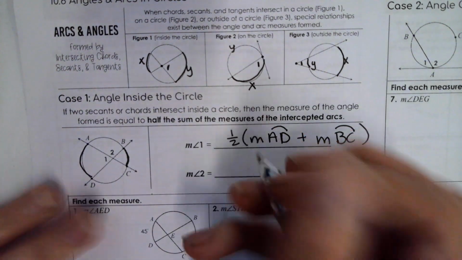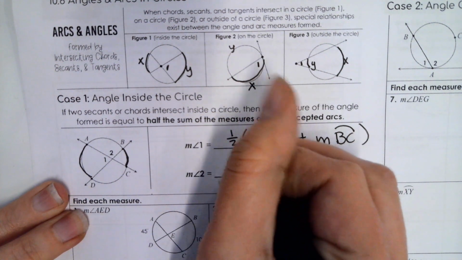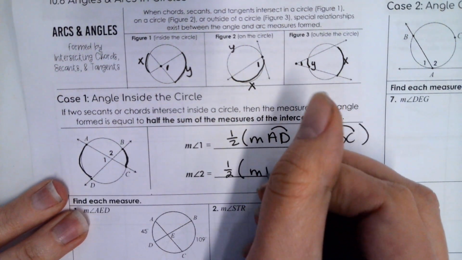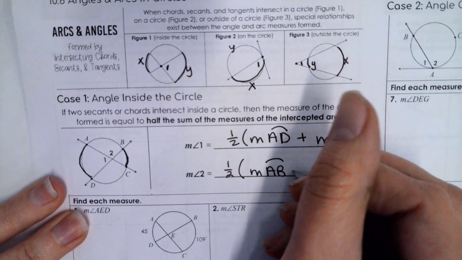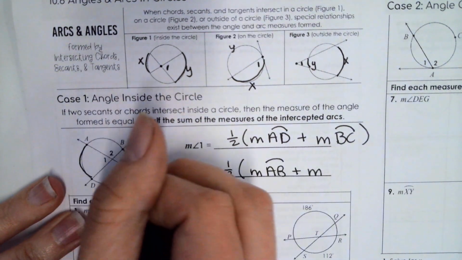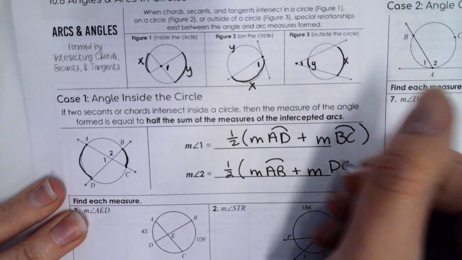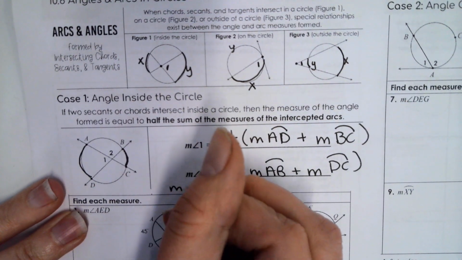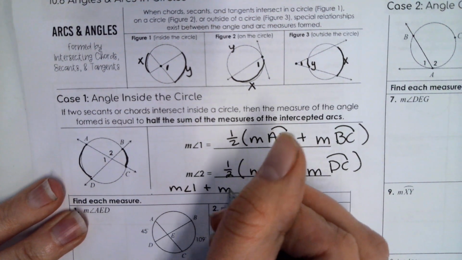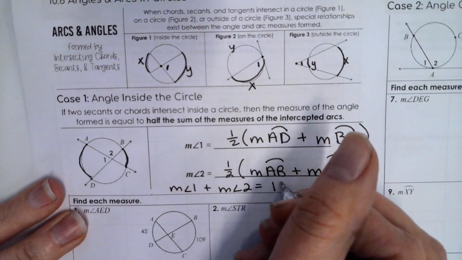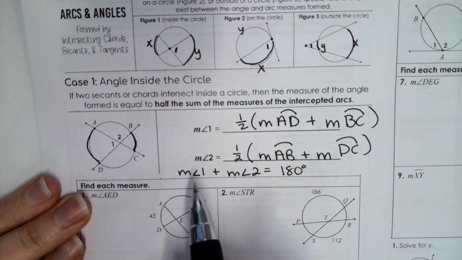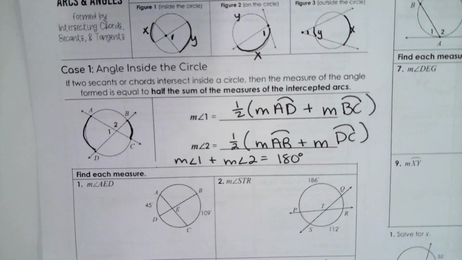So there's 2 formulas. 1/2 of AB is the one that it intersects, and then DC is the other one. You could also say that measure of angle 1 plus measure of angle 2 is equal to 180. So they're a linear pair, they form a line.